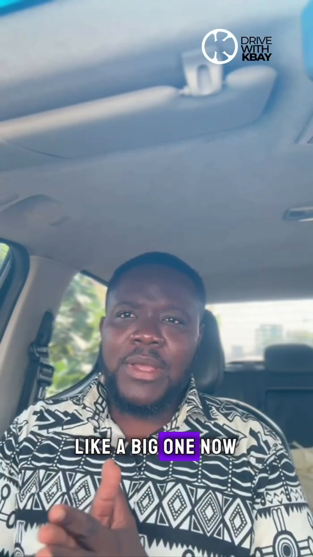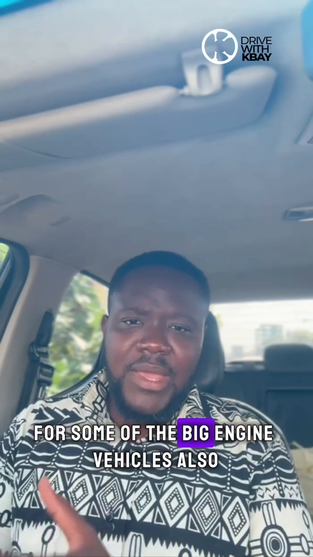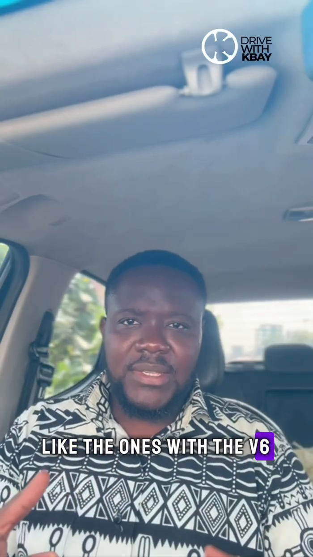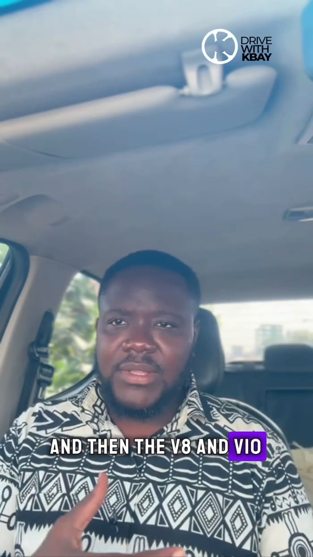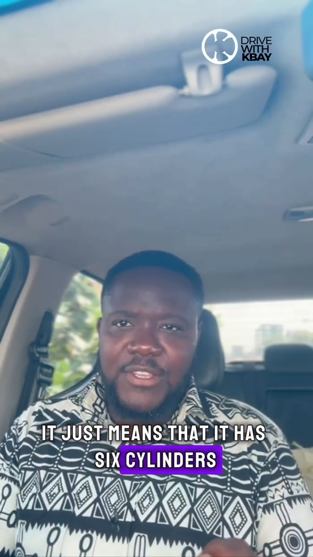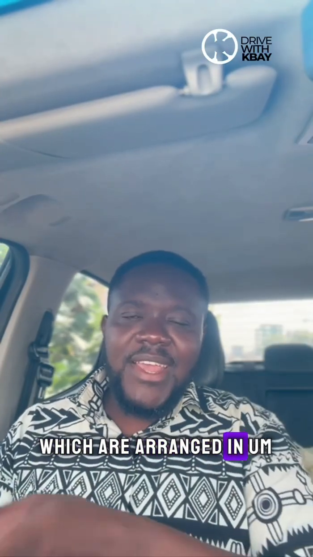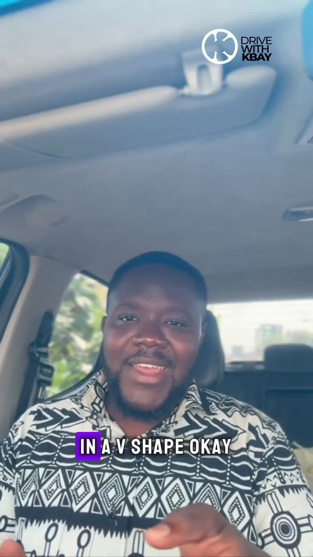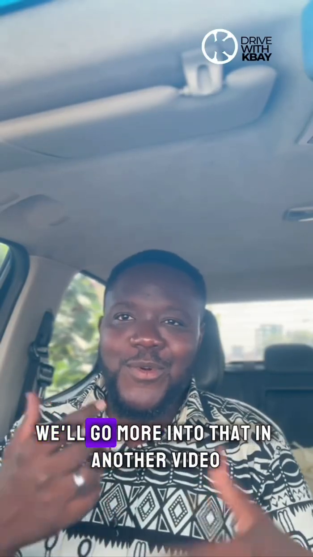Now, for some of the big engine vehicles also, like the ones with the V6s and then the V8s, V10, V12. If you say V6, it just means that it has 6 cylinders which are arranged in a V shape. Okay, we'll go more into that in another video.